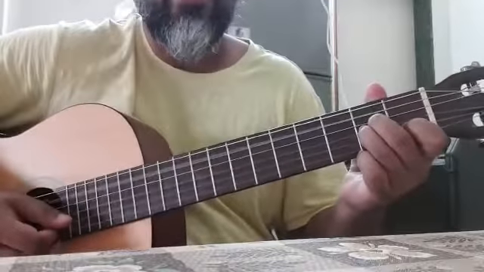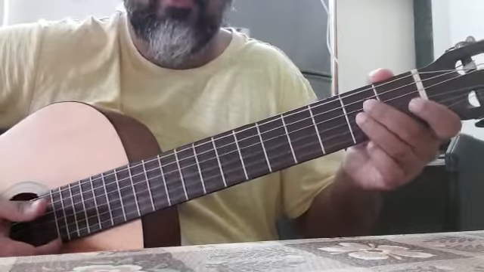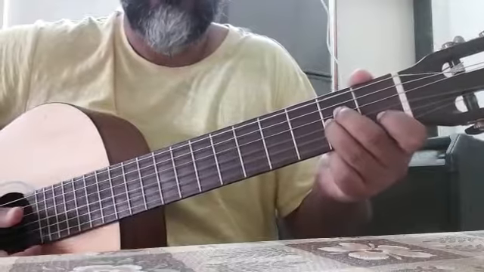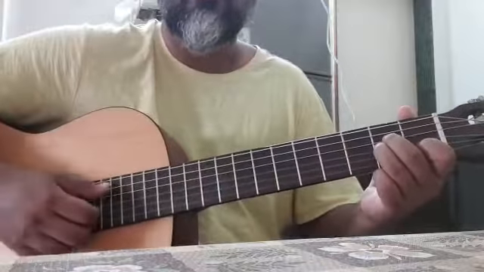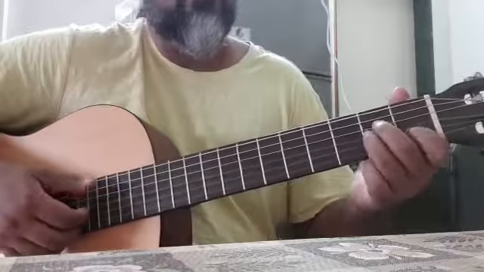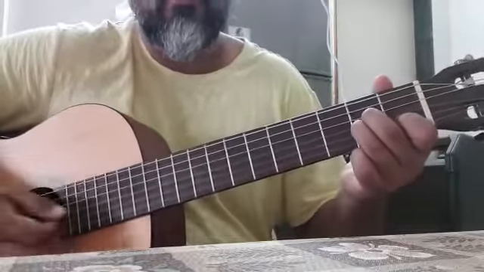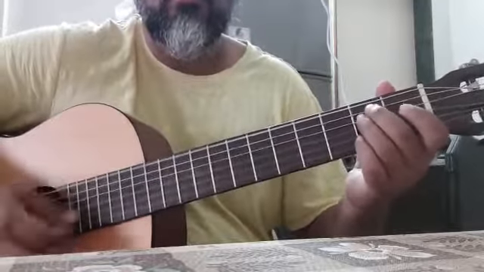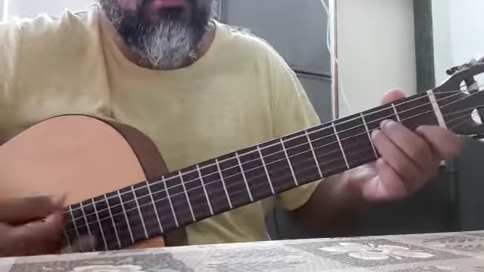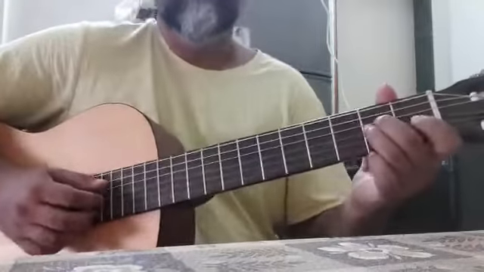So A minor chord, just like you put your 2 fingers on E minor, you bring them down by 1 string. So now your middle finger is on D2 and third finger is on G2. And put your first finger on B1 and play all the strings from the 5th string to the 1st. Okay, and you get the A minor chord. And it's very nice to shift from E minor to A minor. See, it sounds so nice.